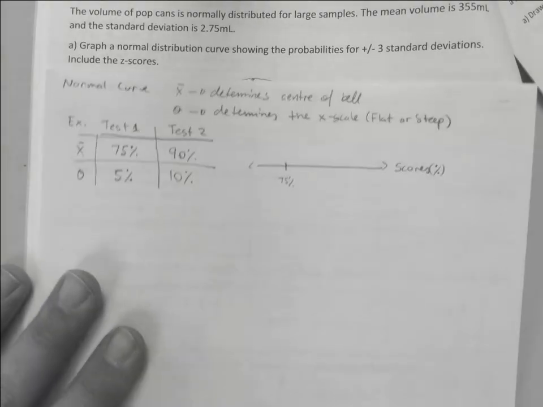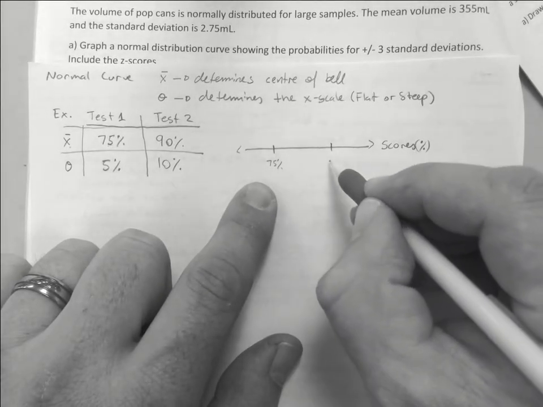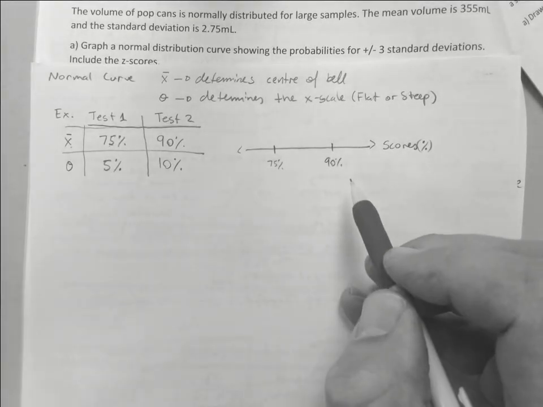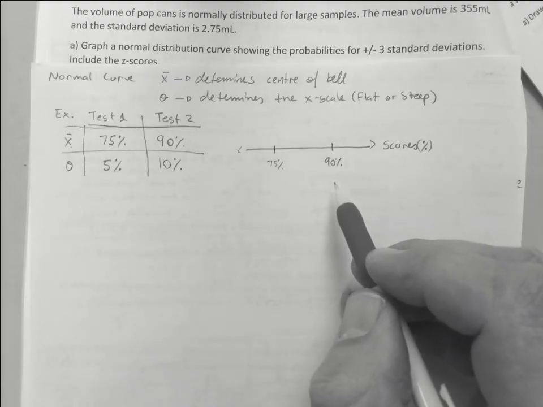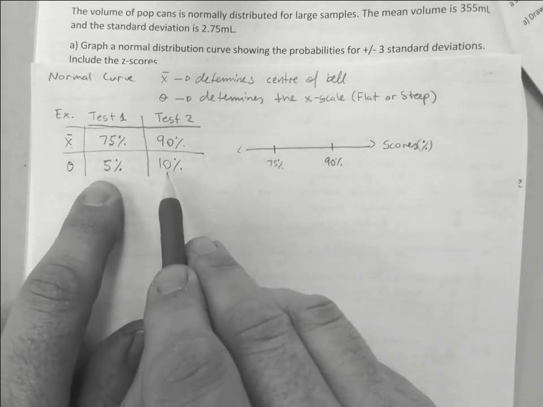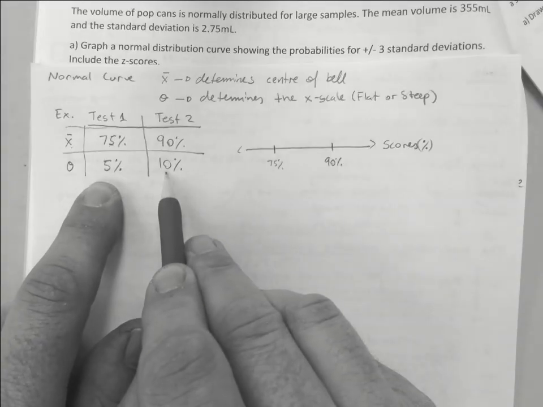Okay, so test 1 is going to be here. Test 2 is going to be here. I think the centers of their curves are going to be like this, okay? That part, most students understand. However, now let's look at their standard deviations. Which one of these two is going to have a steeper, narrower curve?